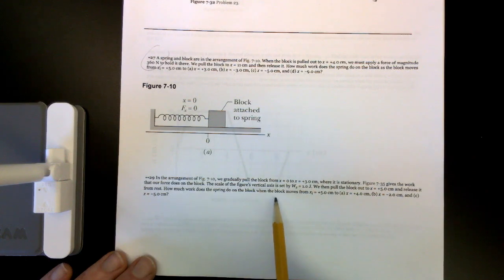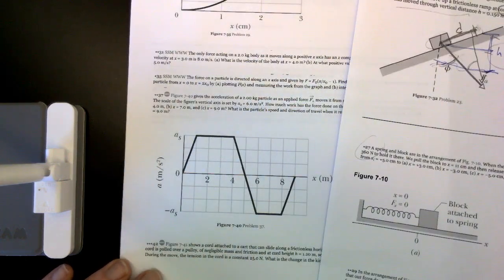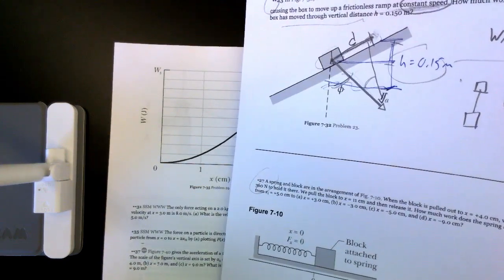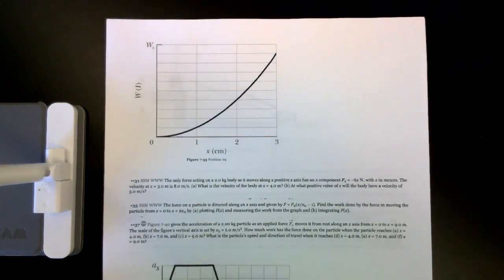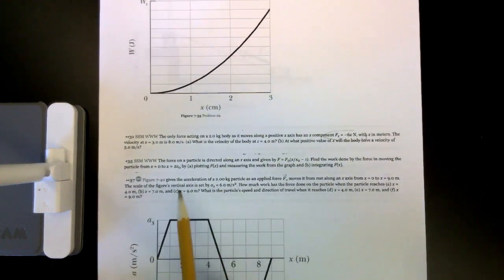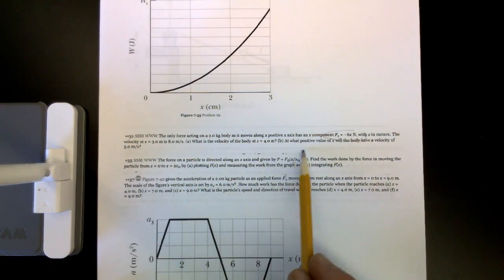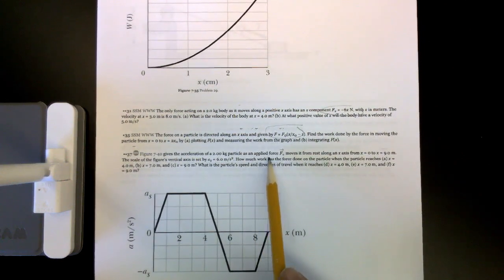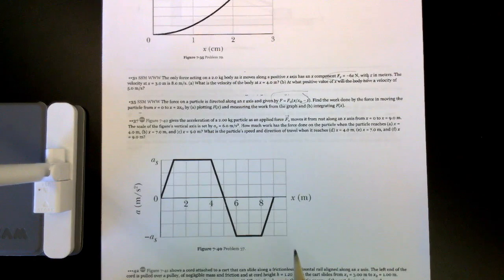This is a different type of problem as well, with a work and a distance. So let's not do 29 yet. 31 is a variable force problem, so let's skip that one for now. We'll talk about that in class.